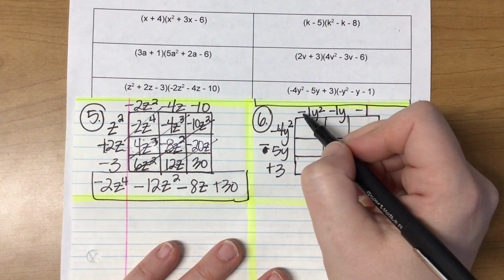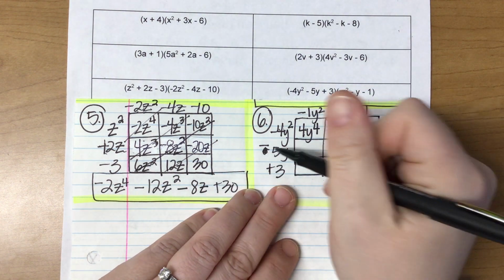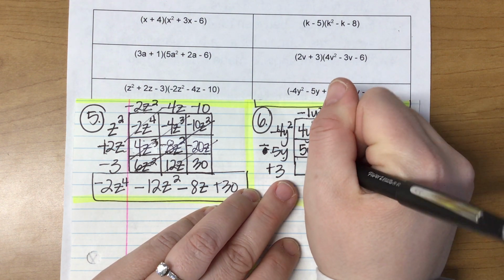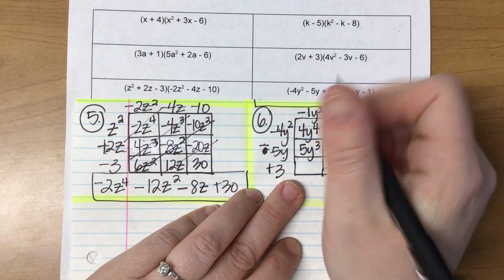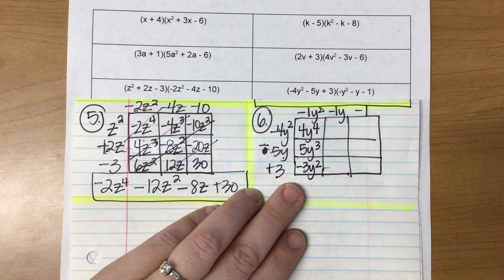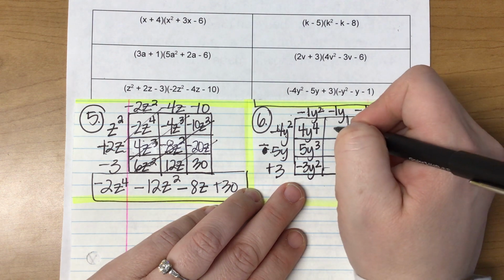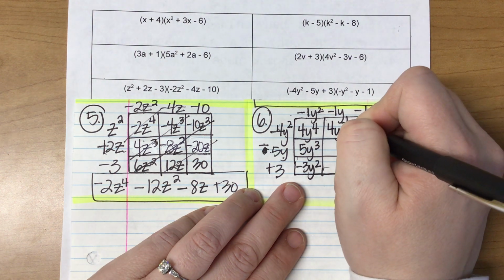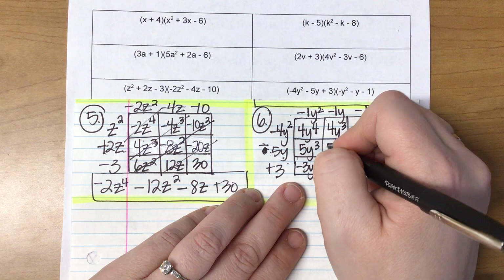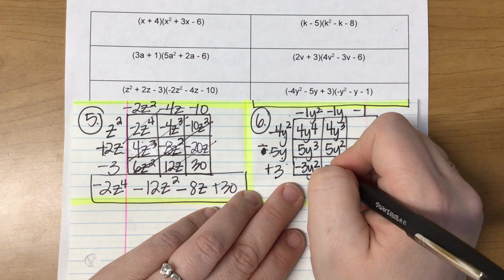Negative 4y squared times negative 1y squared is positive 4y to the fourth. Negative 5y times negative 1y squared is positive 5y to the third. 3 times negative 1 is negative 3y squared. Negative 4y squared times negative 1y is positive 4y to the third. Negative 5y times negative 1y, 5y squared. 3 times negative 1 is negative 3y.